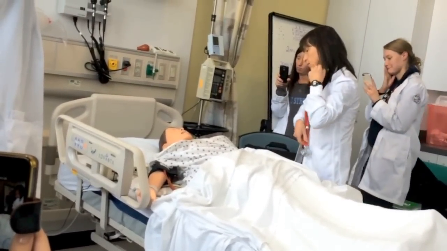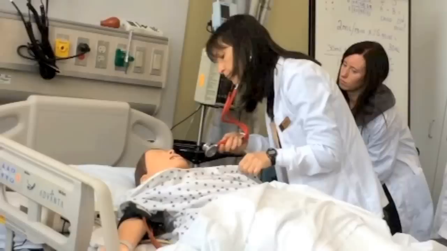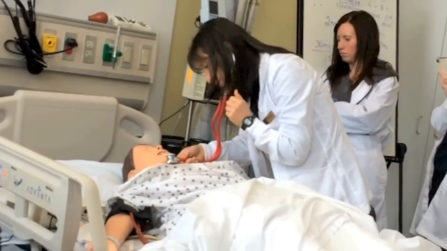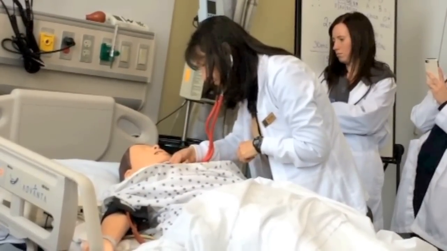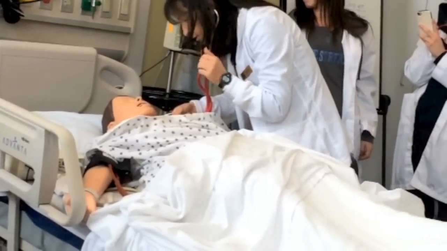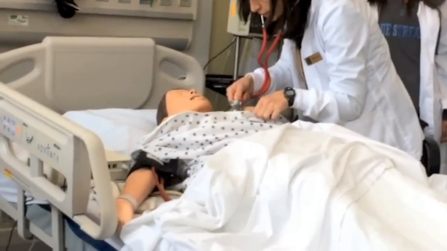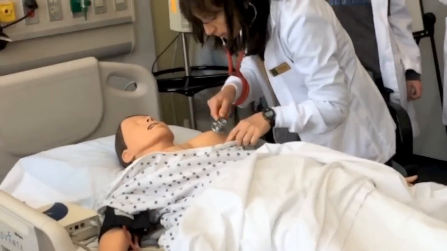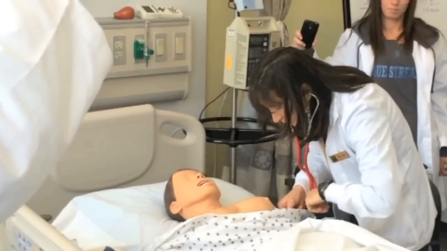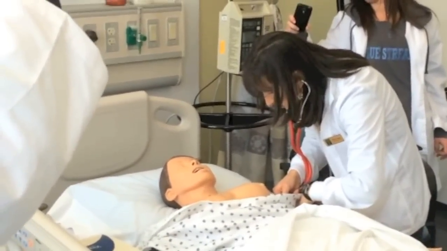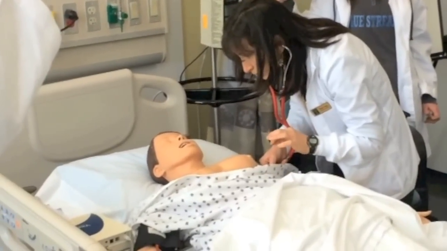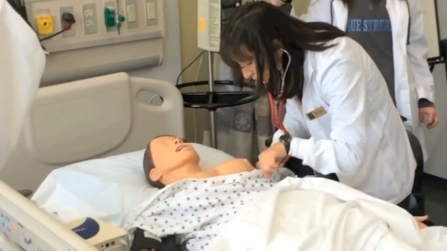I'm going to listen to the heart. So I'm going to start at the second intercostal space on the right. I'm listening to the aortic, pulmonic, tricuspid, mitral area. I'm going to stop here and take his apical pulse over 1 minute. I'm noting whether the rate is regular, and I can count.